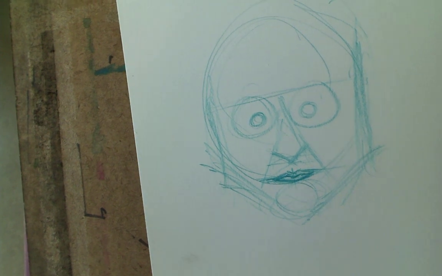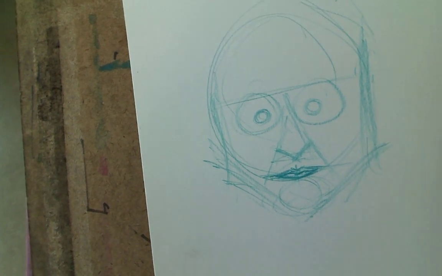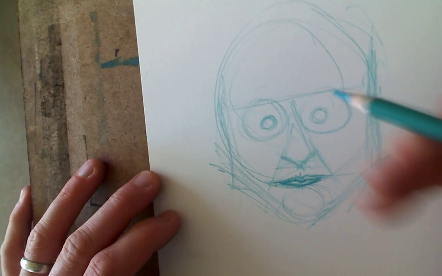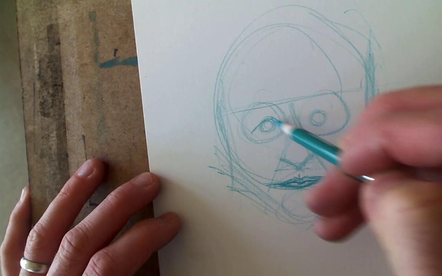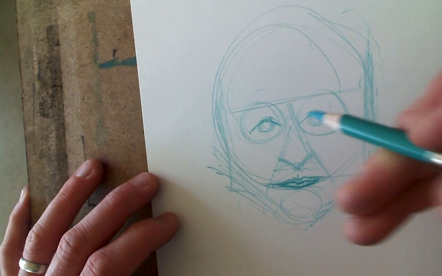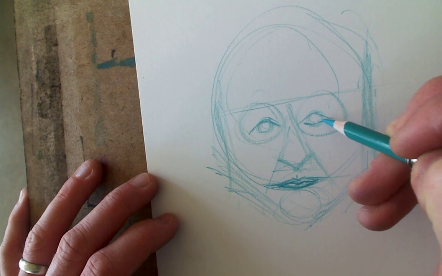Remember that the opening of the mouth is like the letter M stretched across, or a wave, or whatever you'd like to call it. The upper eyelid stretches, and the lower eyelid hugs the eye.